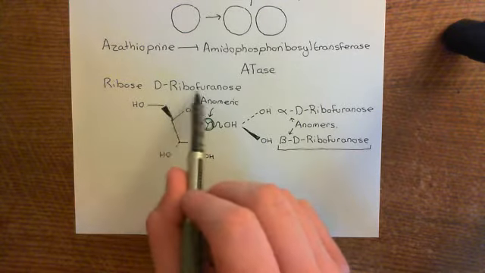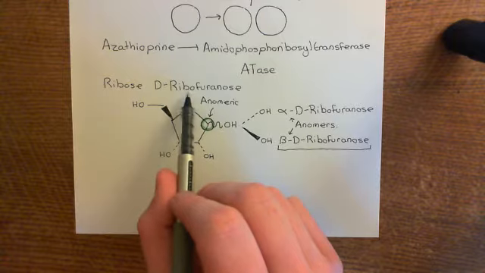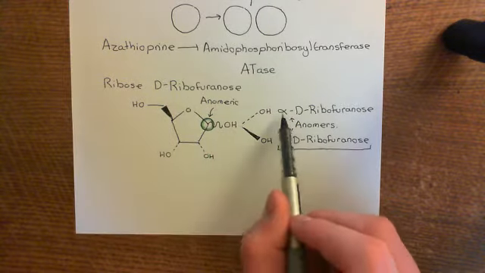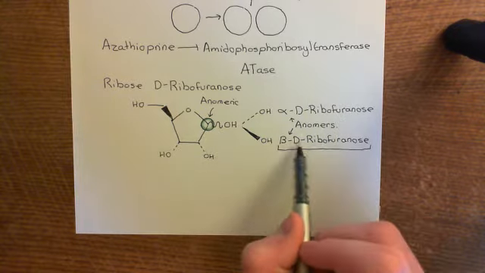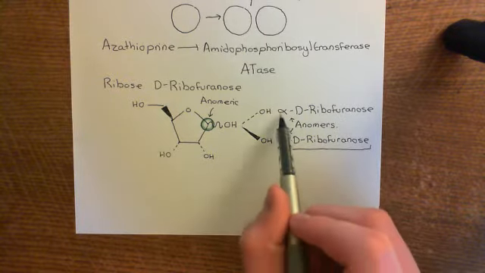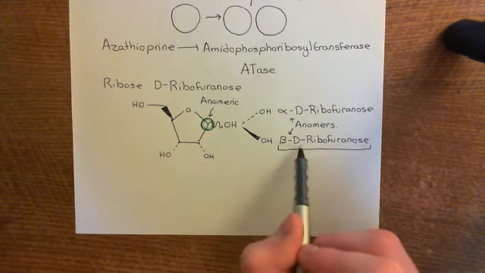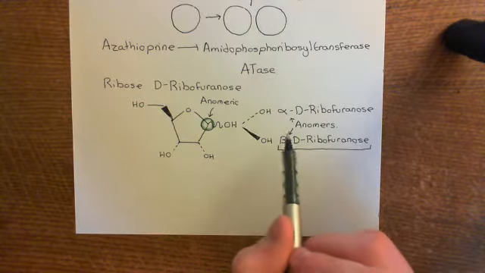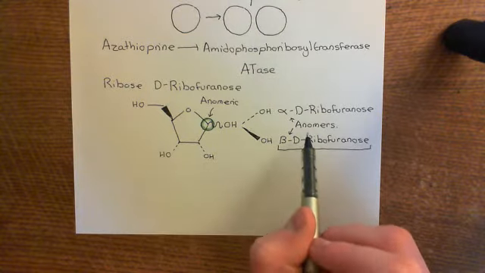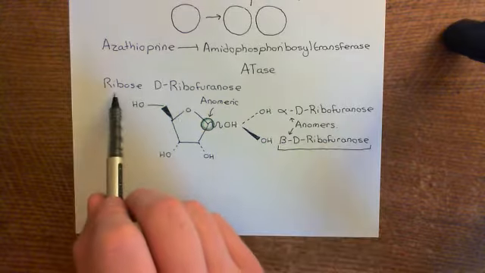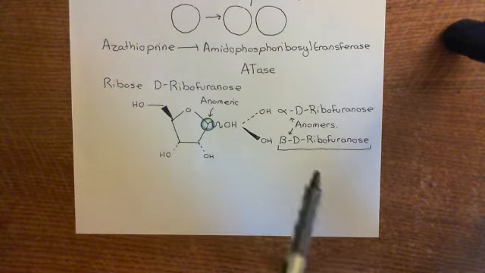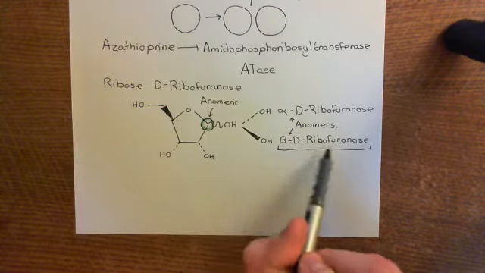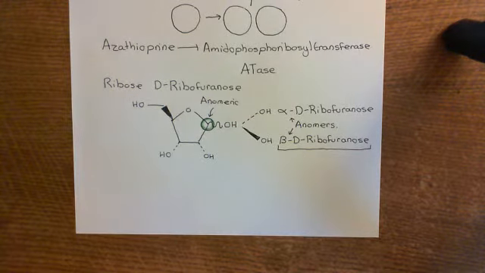You have D-ribofuranose and L-ribofuranose, but for each of those you then have the alpha and the beta anomer. So you have alpha D-ribofuranose, beta D-ribofuranose, alpha L-ribofuranose, and beta L-ribofuranose. Now, when people talk about ribose, as I've already said, they don't generally mean the linear forms, and they usually mean a cyclic form, and the form they usually mean is beta D-ribofuranose. Whew. Right.